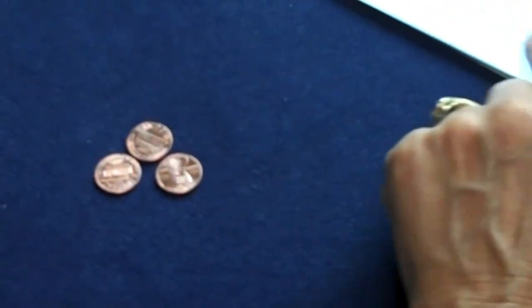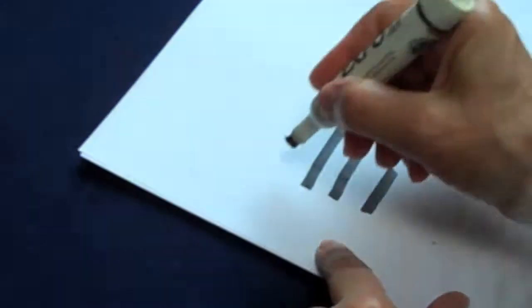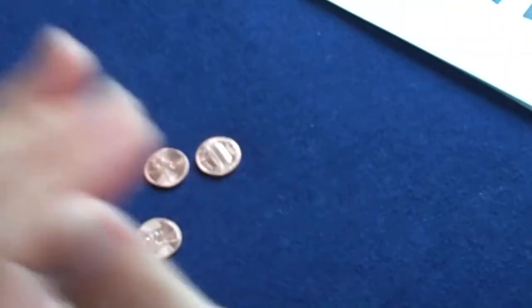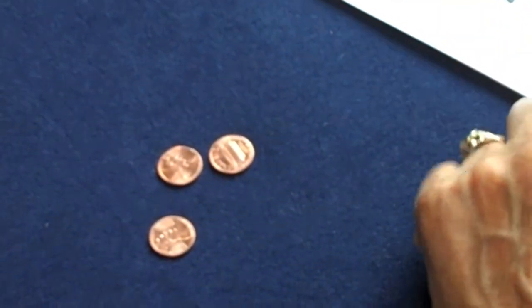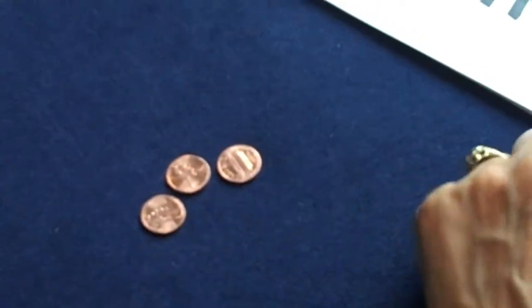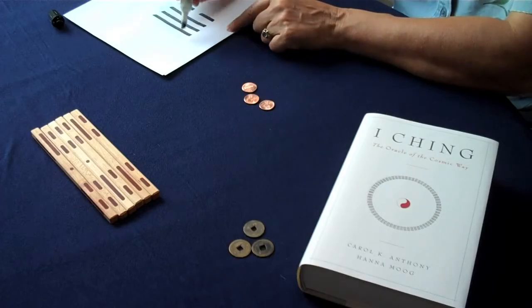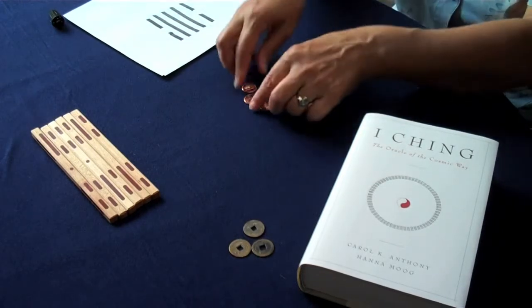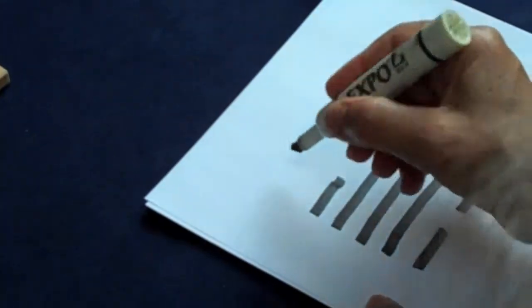And the next one has the same value, a light line. Now I have again the same line as at the bottom, a dark line, and my last line is also a dark line.